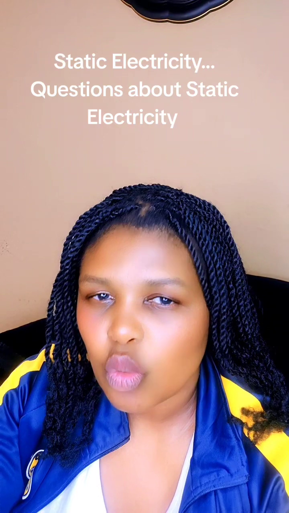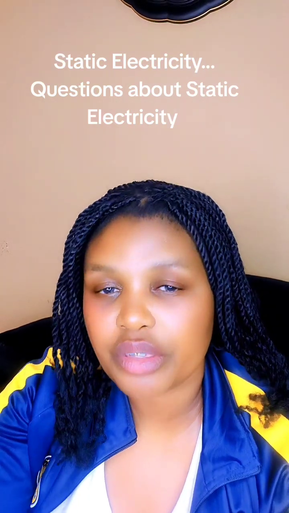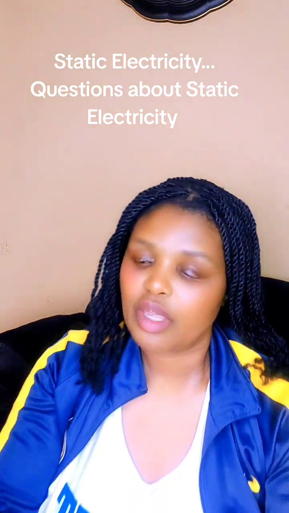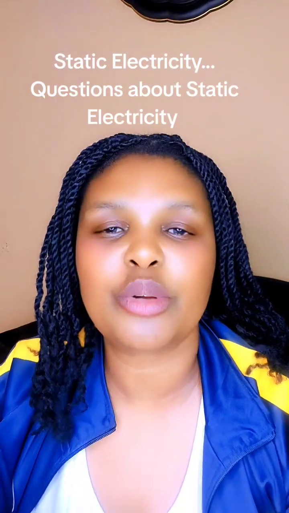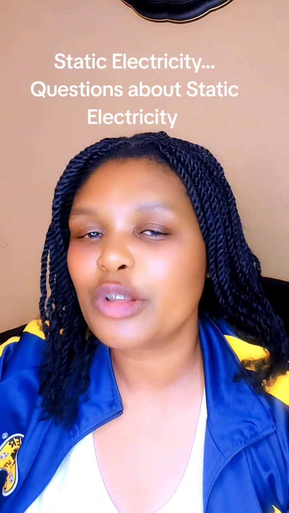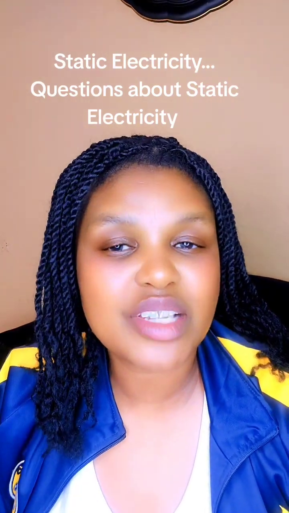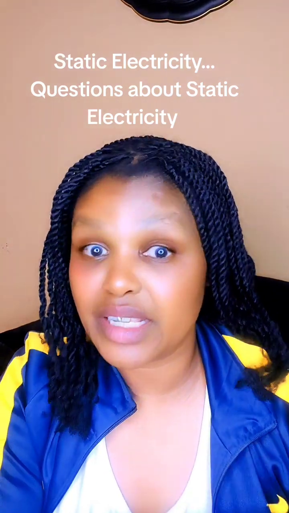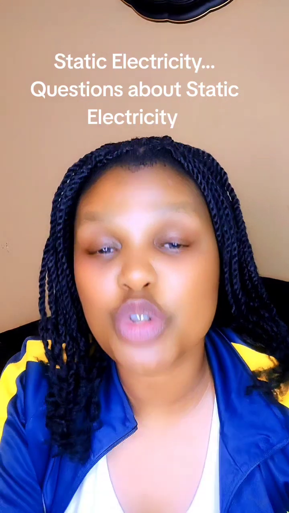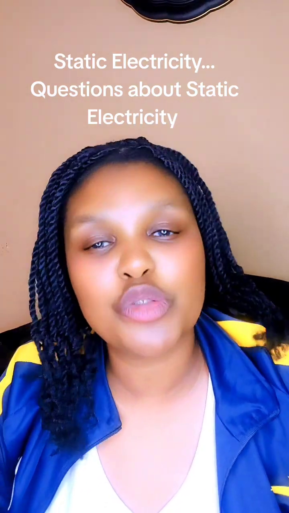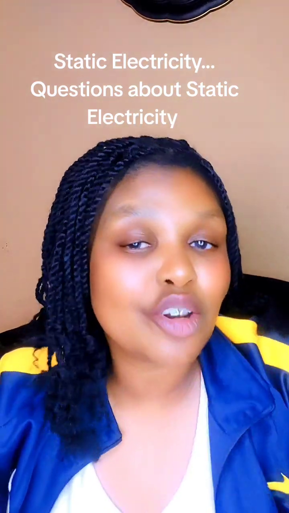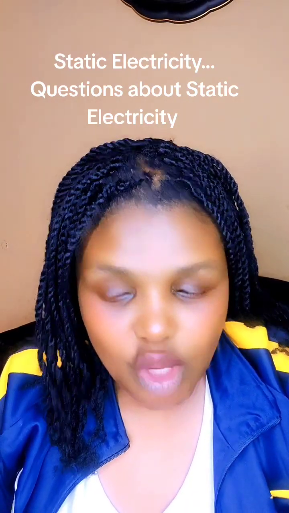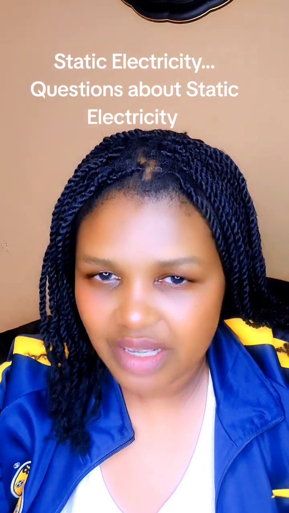electrons will move from the cloth to the plastic rod or the ruler. When the electrons move from the cloth to the plastic rod, the cloth will have positive charges and neutrons, while the electrons have moved to the plastic rod. So the plastic rod will now become negatively charged, while the cloth becomes positively charged.